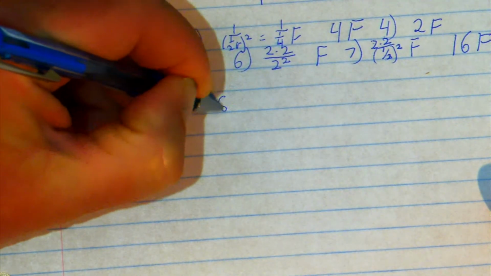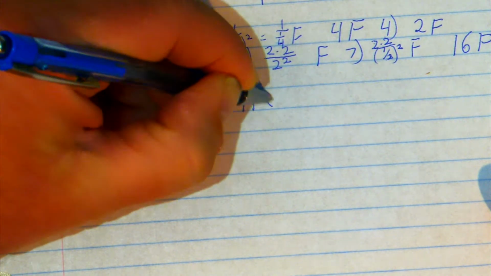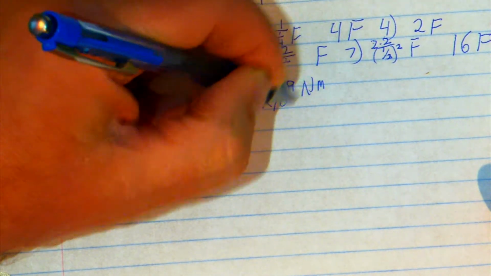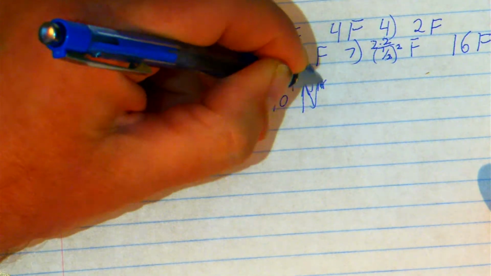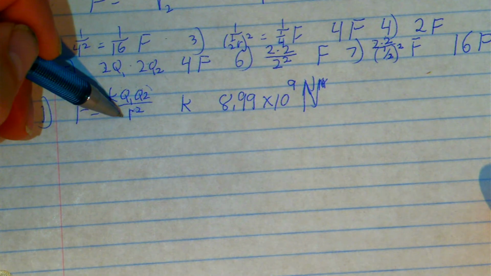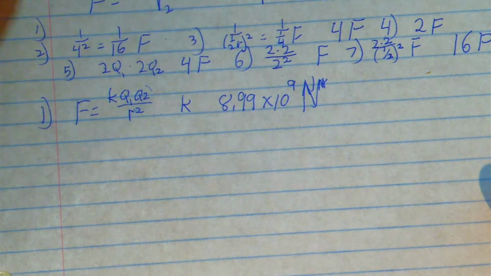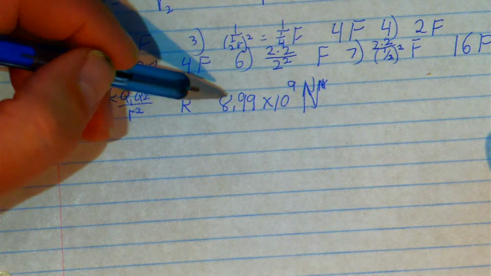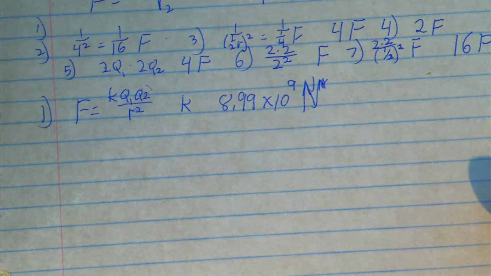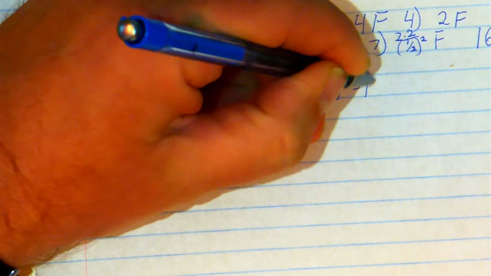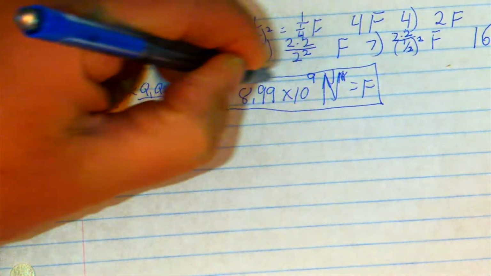In other words, 8.99 times 10 to the 9th power newtons, because the meter squared and the coulomb squared will have canceled out. So 8.99, or as used in this handout, 9.0, or even just 9, times 10 to the ninth power newtons. There's the answer for the force for number 1.